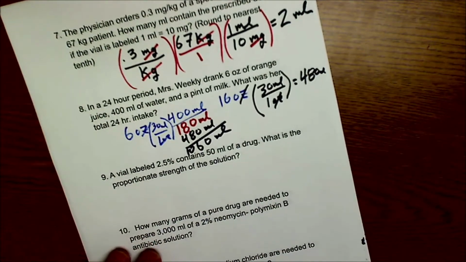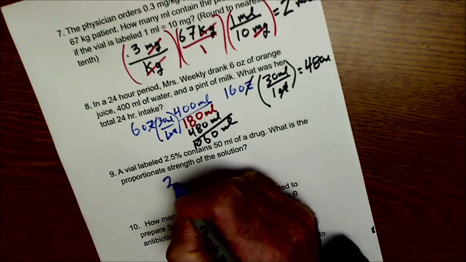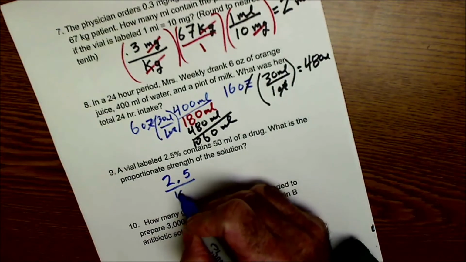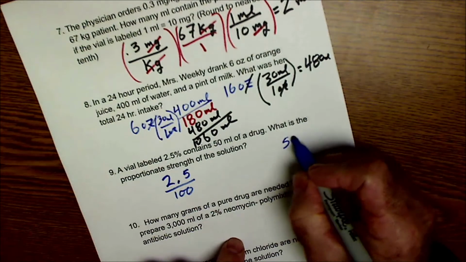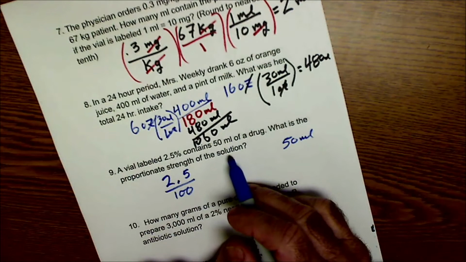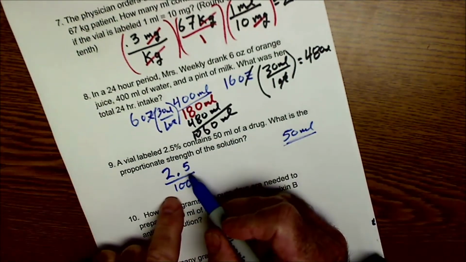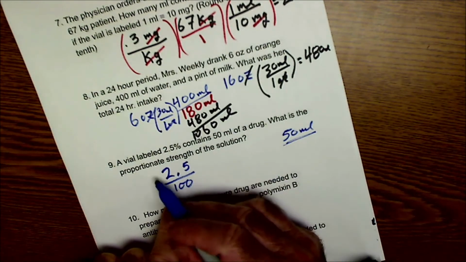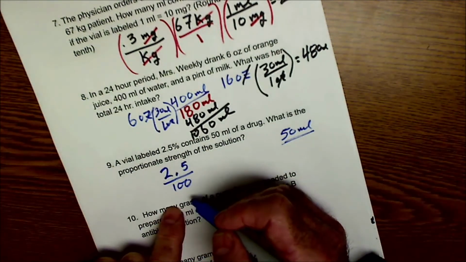Number 9, I have a vial of 2.5%. So we'll just call that 2.5 per 100. Contains 50 milliliters of a drug. I don't know if that's going to be relevant. What is the proportional strength of the solution? So this isn't actually part of the problem. What we're trying to do is take this percentage and convert it into a proportion. So we're trying to figure this out as like 1 over a certain number.